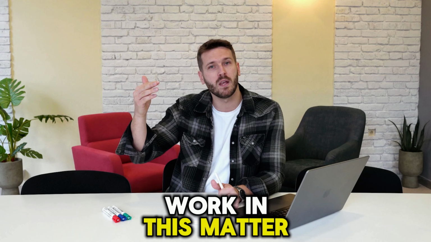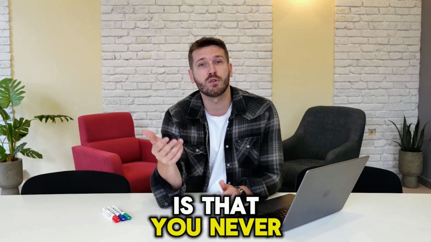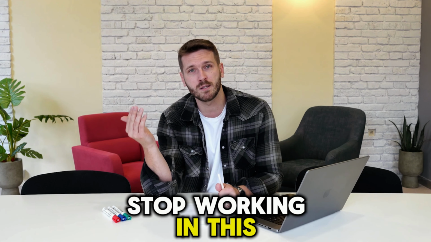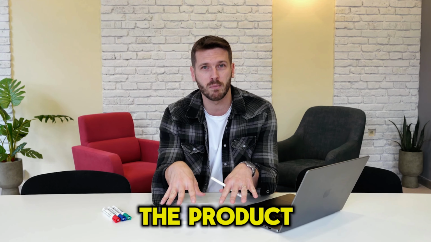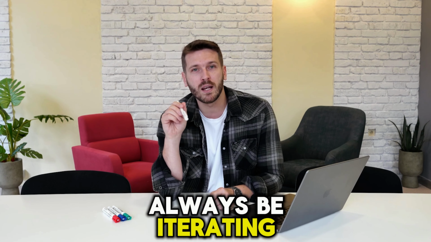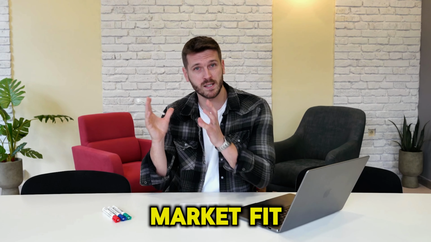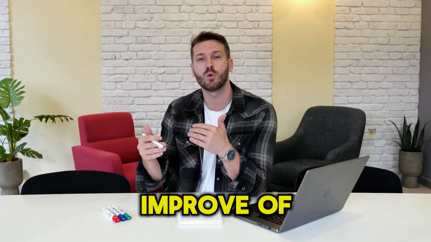So then the question is, all right, well, if we go through this cycle, which is the build, measure, learn cycle, how long do we work in this manner? And the easy answer here is that you never stop working in this manner. When you stop working in this manner, it's because you shut down the company and the product, basically. So you should always be iterating, even when you have what you call product market fit, something that people want to buy, you still want to improve on that.